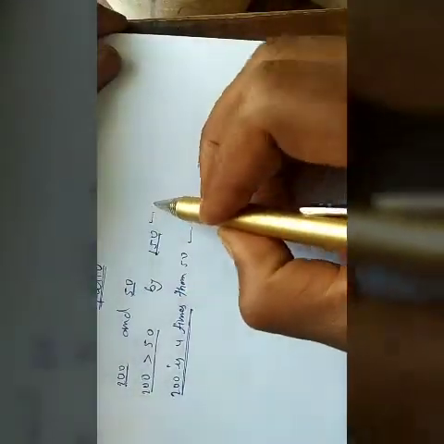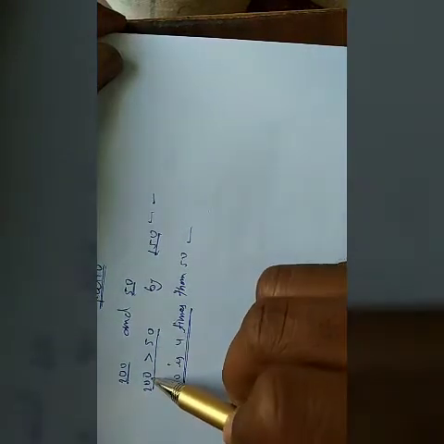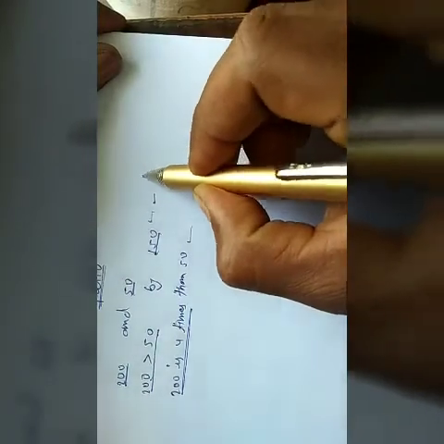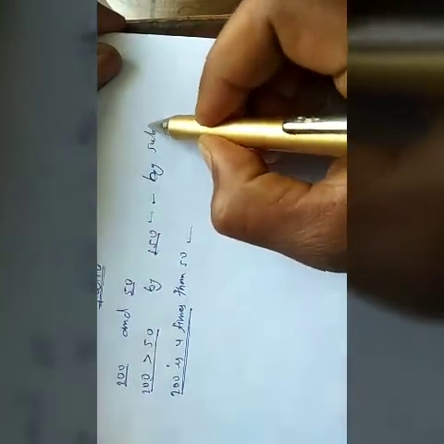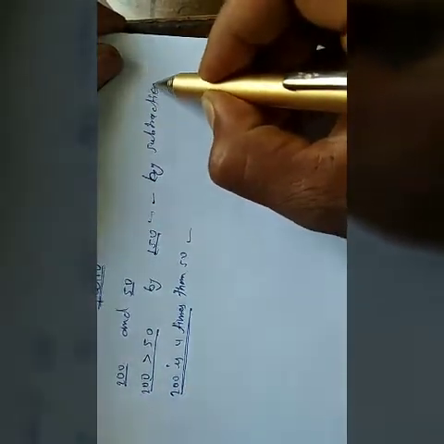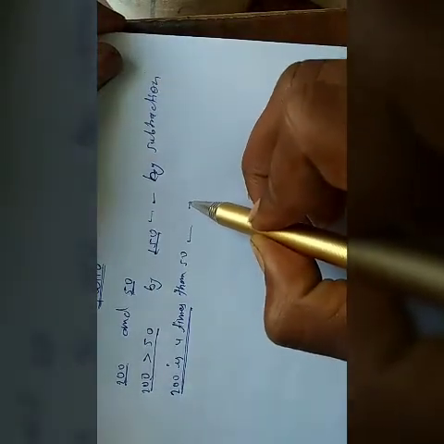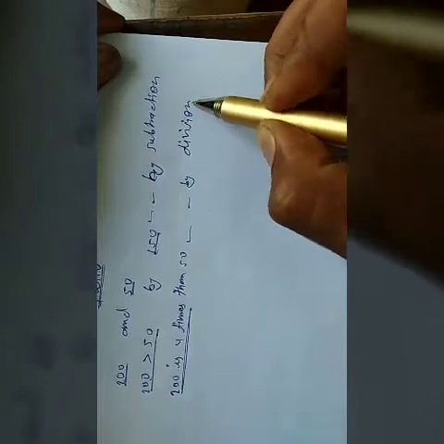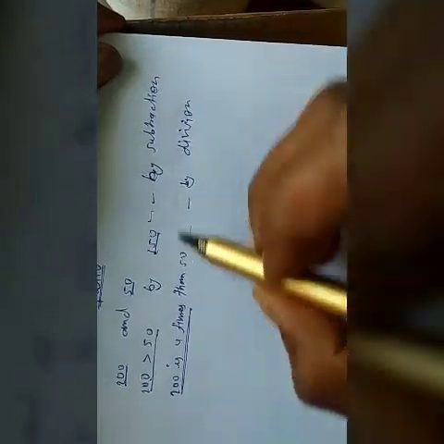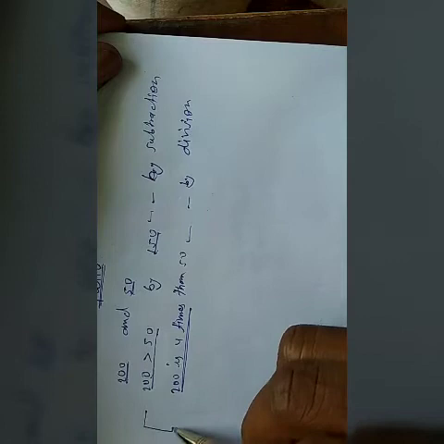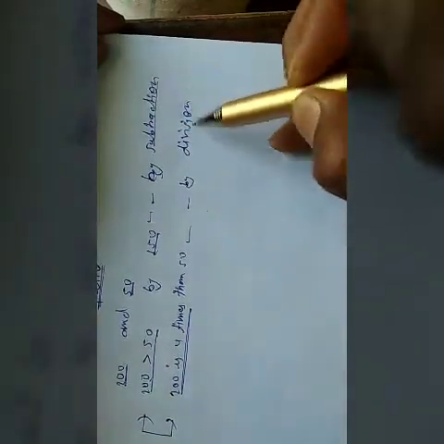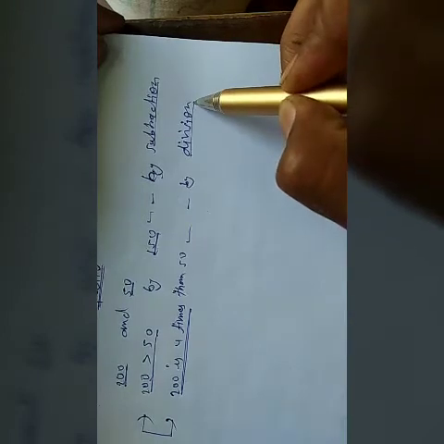In this method we subtract the smaller quantity from the greater quantity. This is called comparison by subtraction, and this is called comparison by division. So we conclude that we can compare two numbers by two methods: comparison by subtraction and comparison by division.